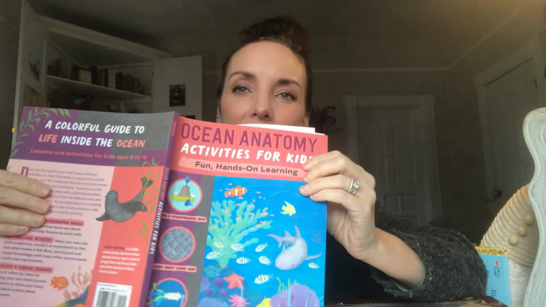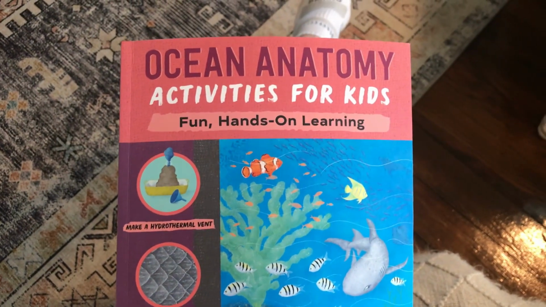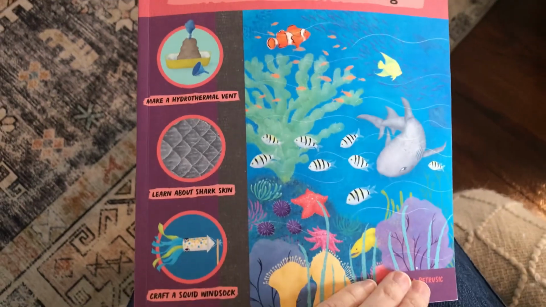Okay, so today we are going to continue in our ocean anatomy lessons, and I just thought I would take you along on the activity portion from the activity book. Today we'll be talking about ocean currents. Okay, so I've got ocean anatomy activities for kids, fun hands-on learning.